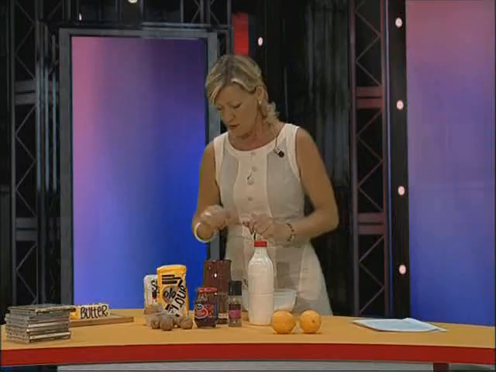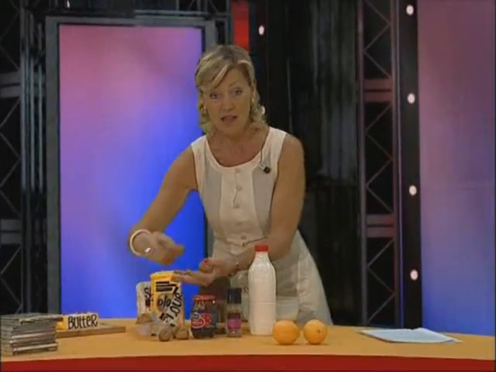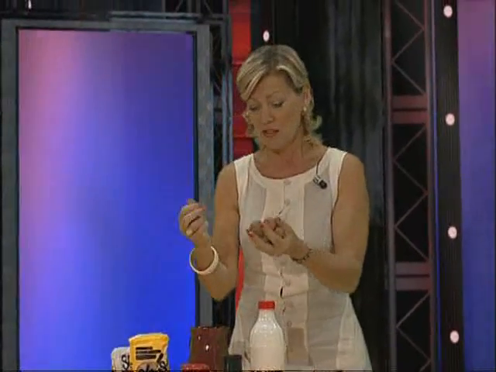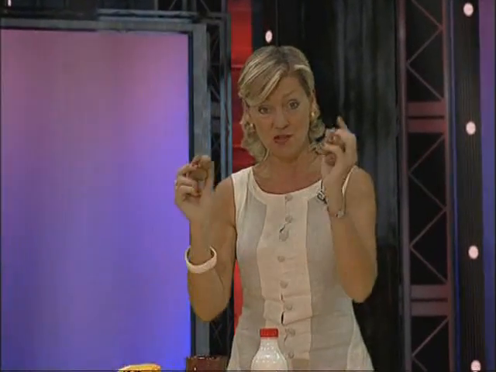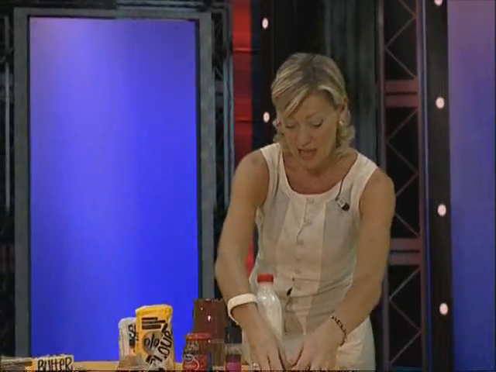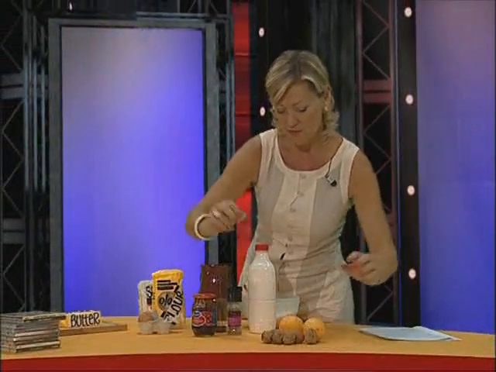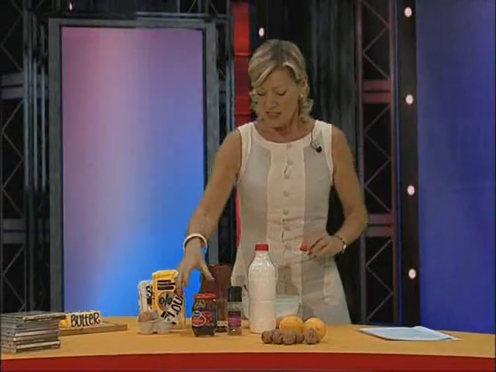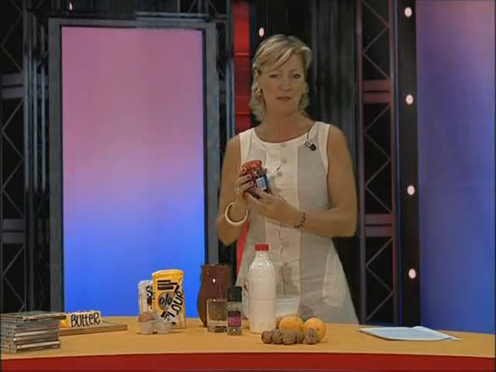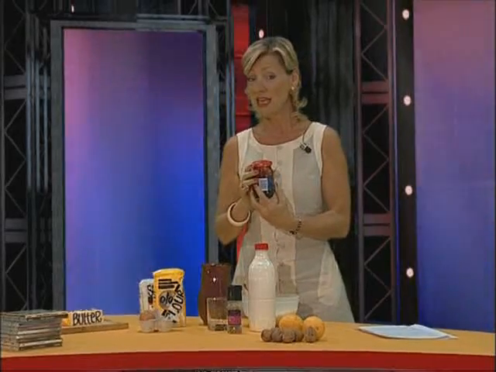Now, what about these? These are nuts. Can you count these? Yeah, 1, 2, 3, etc. So they are also countable. So we say there are some nuts on the table. Now, what about this? This is marmalade. Now, can you count marmalade?